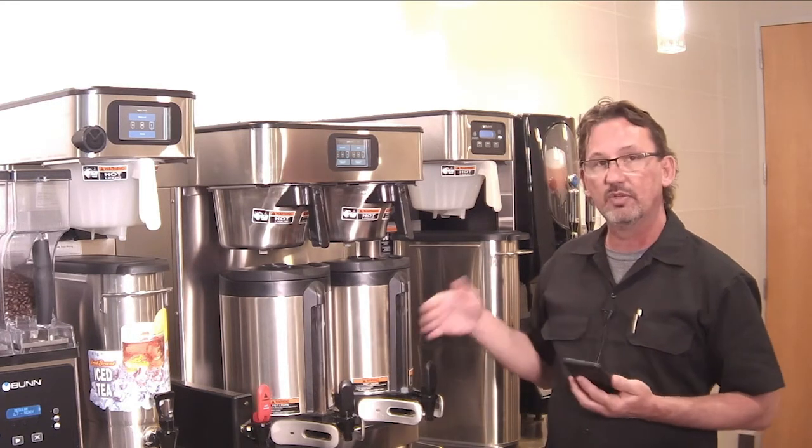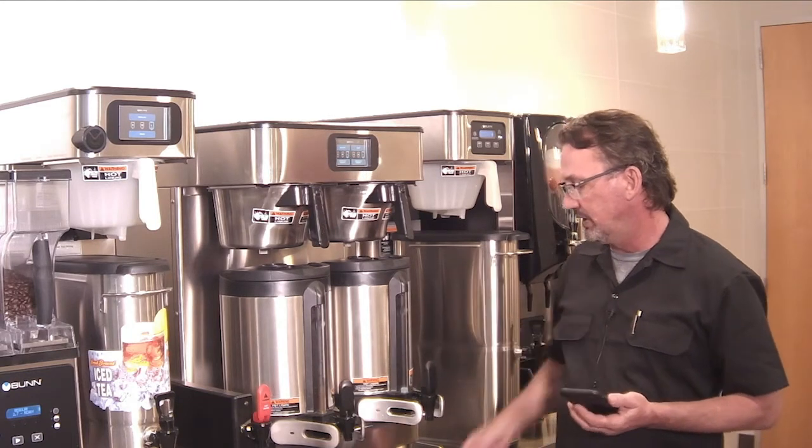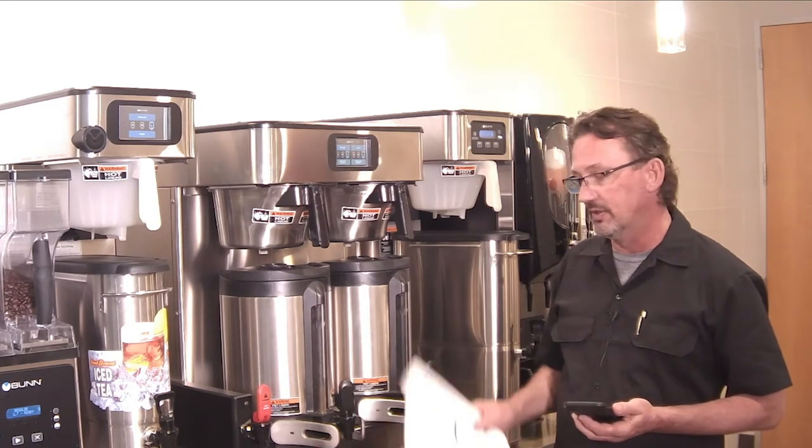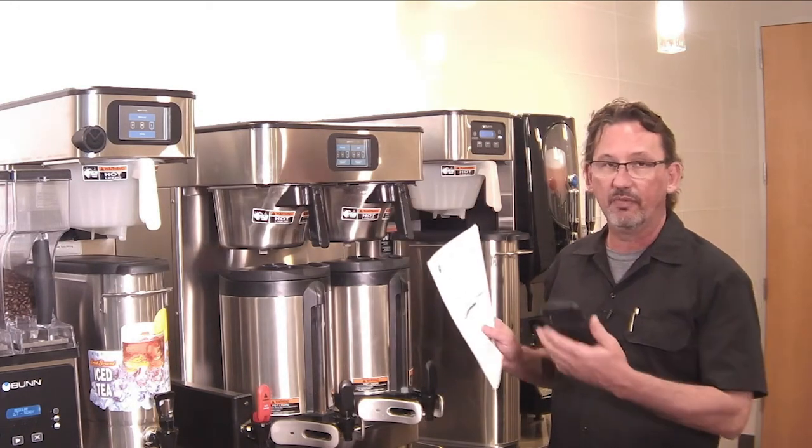You can connect through this wirelessly. It's not Bluetooth, it's Wi-Fi. So to do this, we do have a set of instructions. We can email this to you, and they're fairly easy to follow.